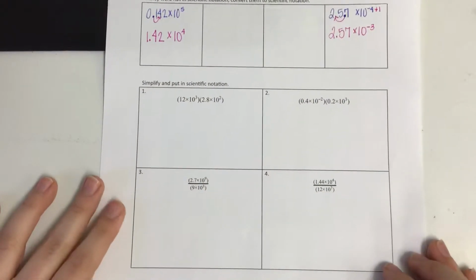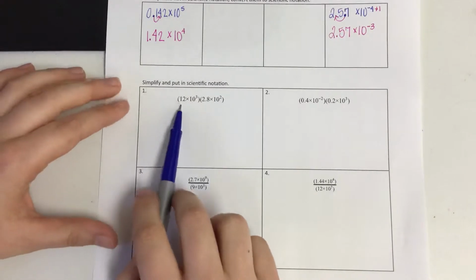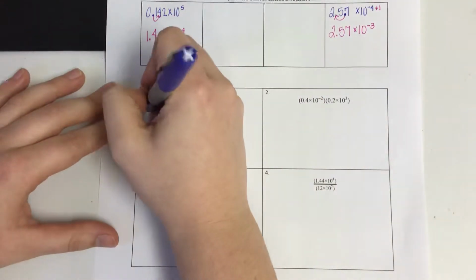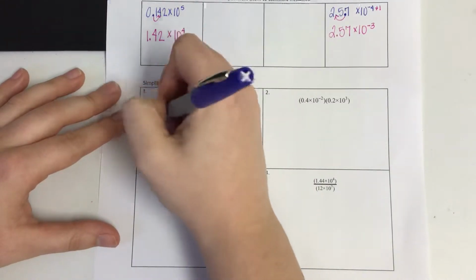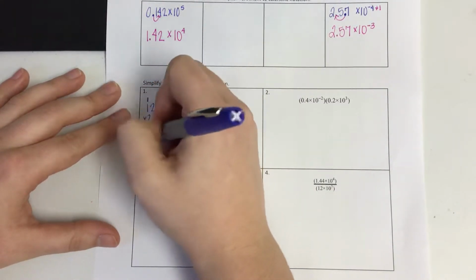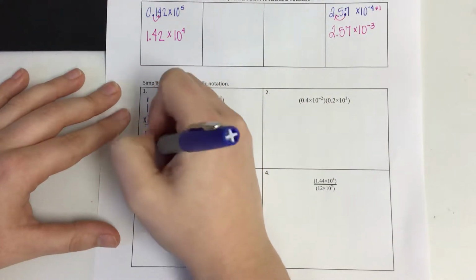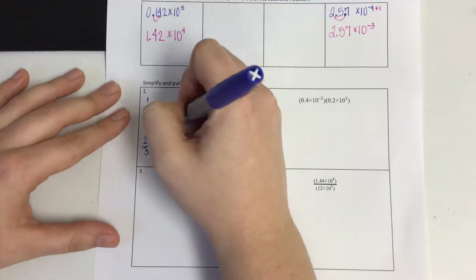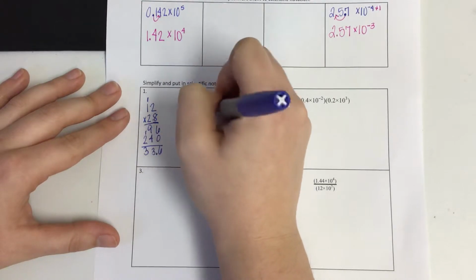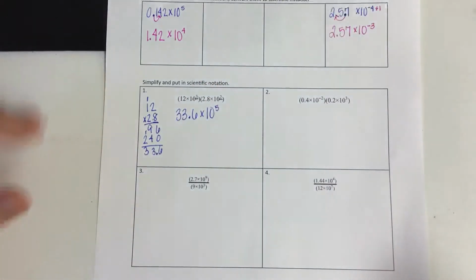Down at the bottom it says simplify and put into scientific notation. This is a review of what we did yesterday. So we need to do 12 times 2.8. So 8 times 2 is 16, carry the 1, that's a 9, 0, 4, 2. We have a 6, 13, 3. And we only have one number behind our decimal, so we have 33.6 times 10 to then since we're multiplying, we add our exponent, so it's 10 to the 5th.